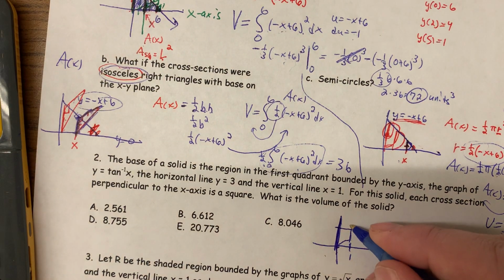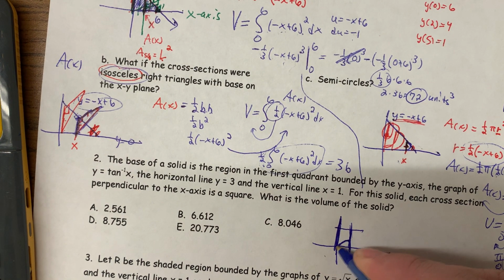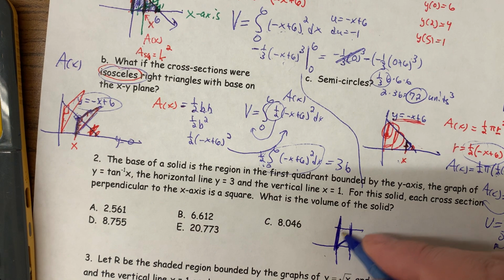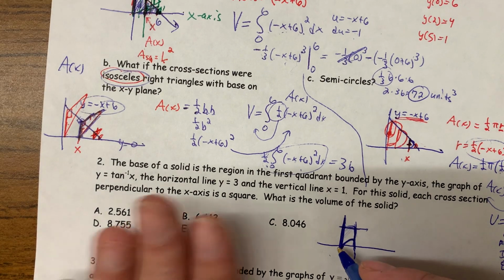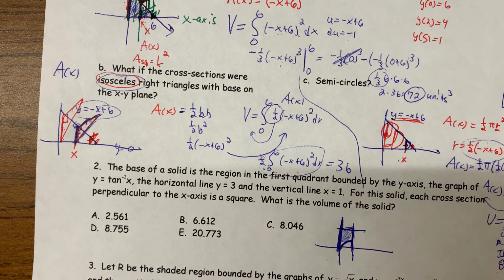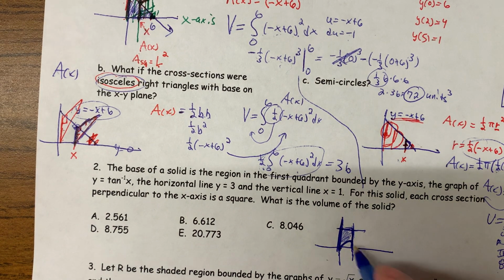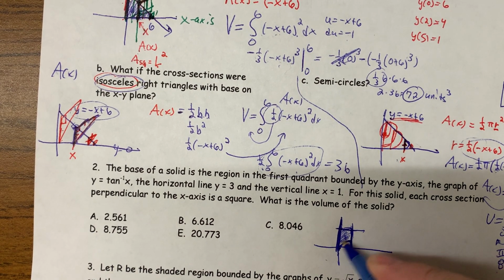The area bounded by the line x equals 1, the y-axis, tangent inverse of x, and the line y equals 3. So before we find the answer to this, I want you to find the area of this shape. I'm sure this came from a free response problem where they also asked for the area of this shape. What is the area of this region that's bounded here?